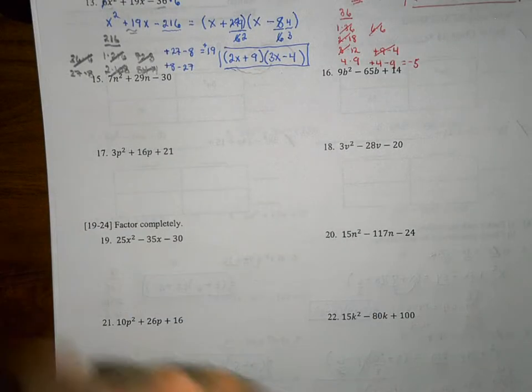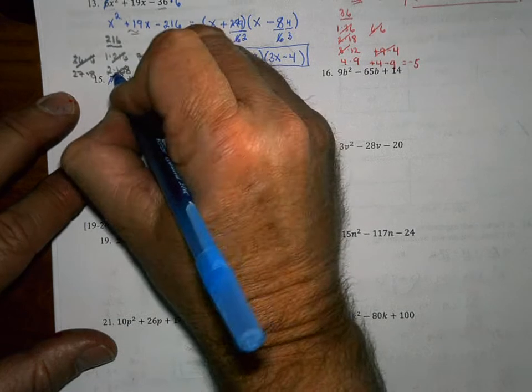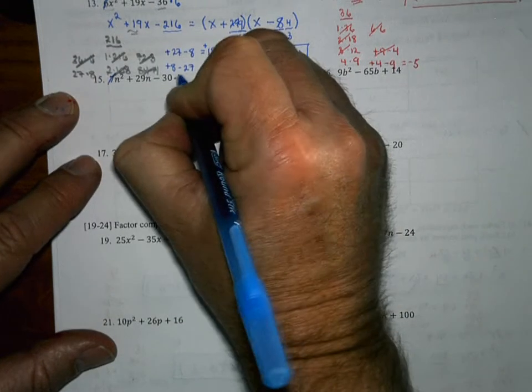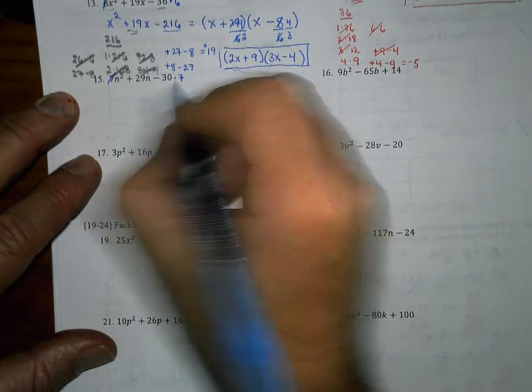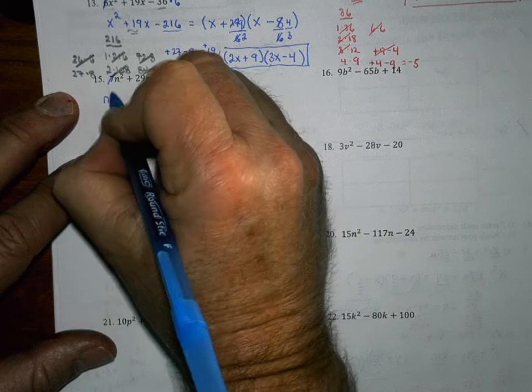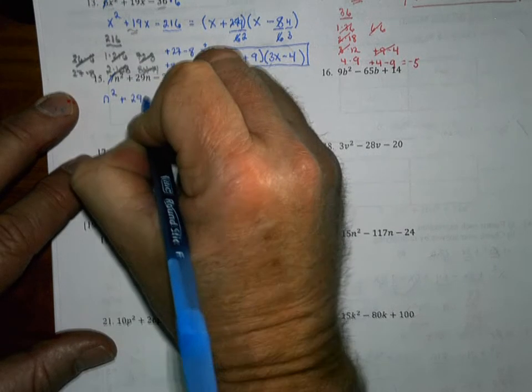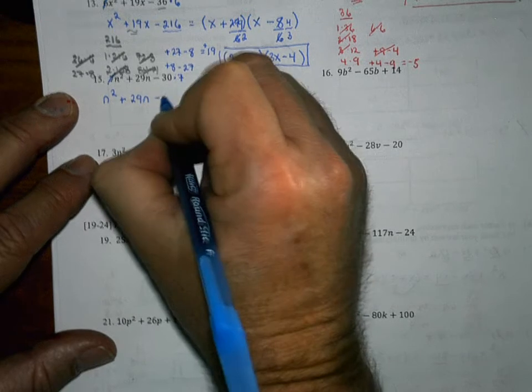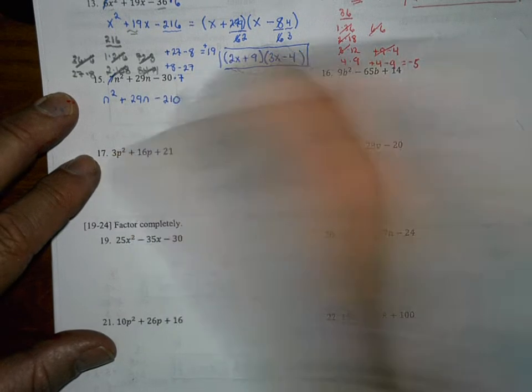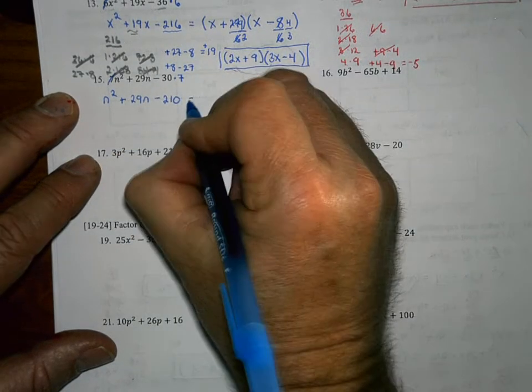Okay, number 17, I have a leading coefficient of 7, so I'm going to get rid of it and multiply it by my last term, which is 30. That creates an easier trinomial to factor. N squared plus 29n minus 30 times 7 is 210. Okay, so now I'm ready to factor this trinomial.